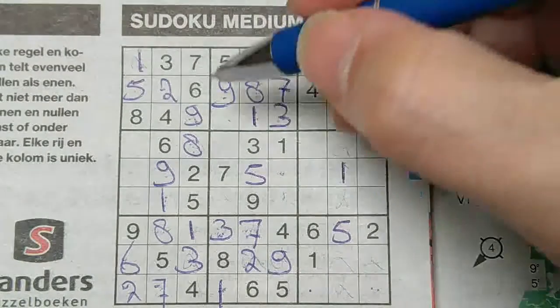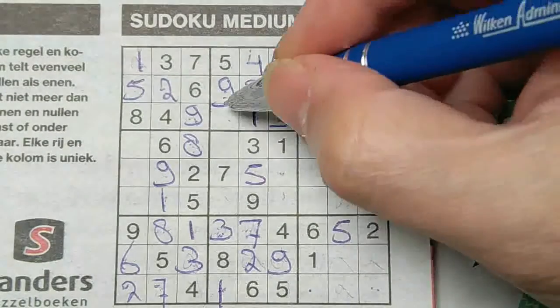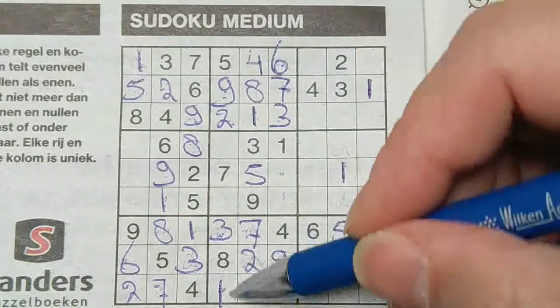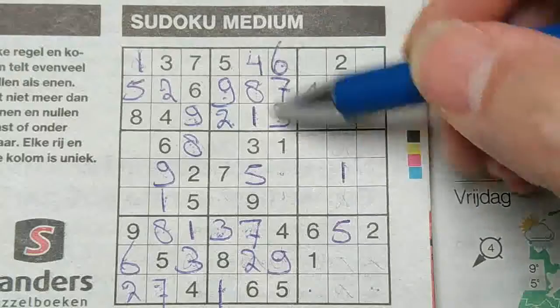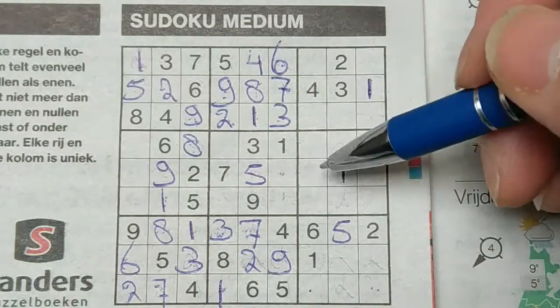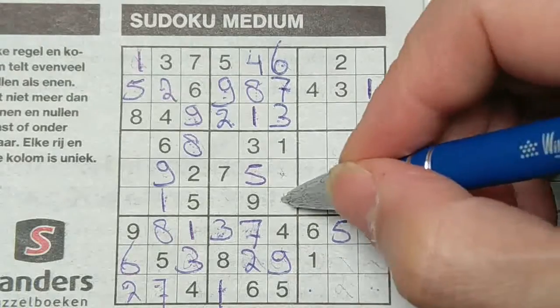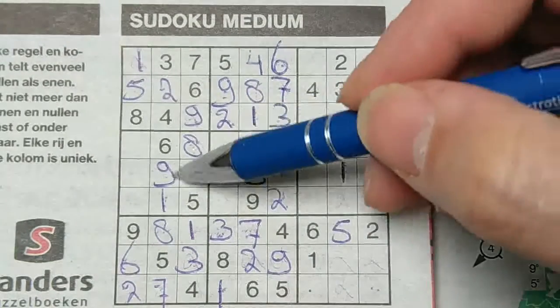For the number 5 we have 2. 2 is missing. 2 in this column, 2 in the middle column. So in the column next, the only 2 places for 2 are here or there, but we have a 2 there. No 2 here. 2 should be here.